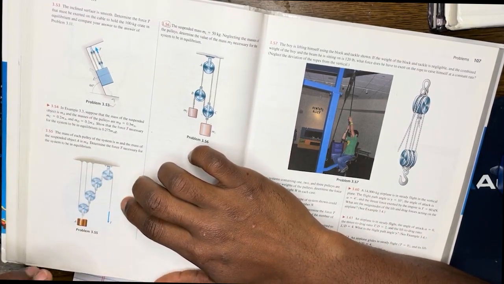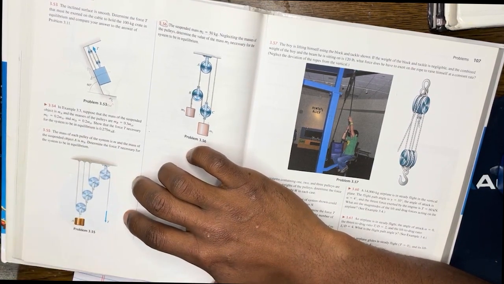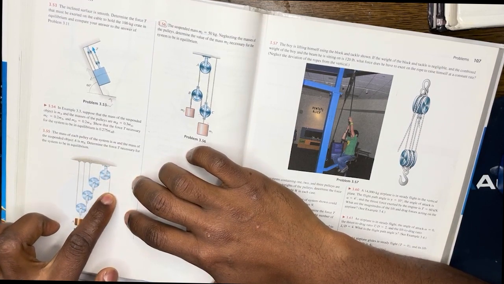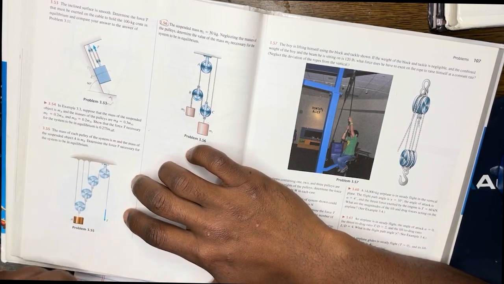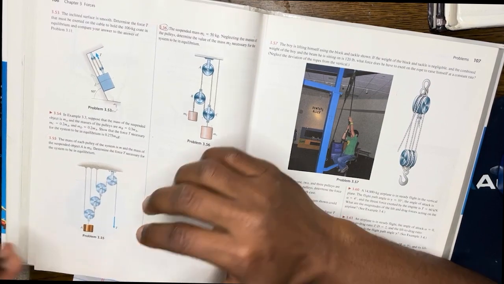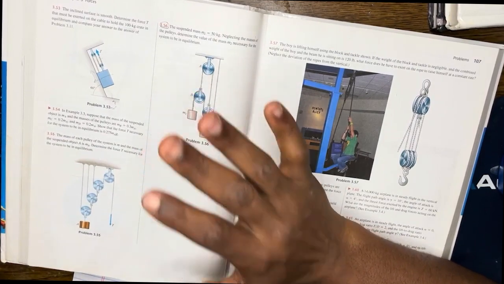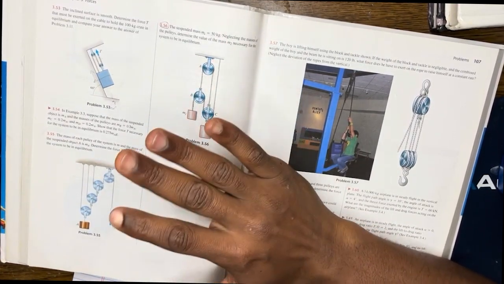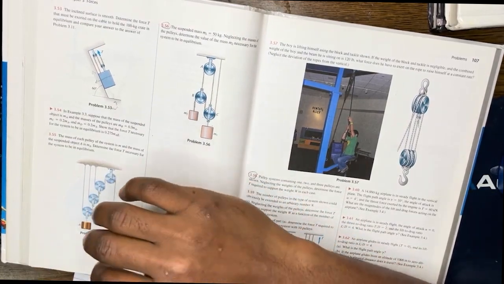And the mass of the suspended object, this object A, is MA. They want to determine the force T, this tension here, necessary for the system to be in equilibrium, so that everything is suspended and it does not move. Okay, it stays as it is.